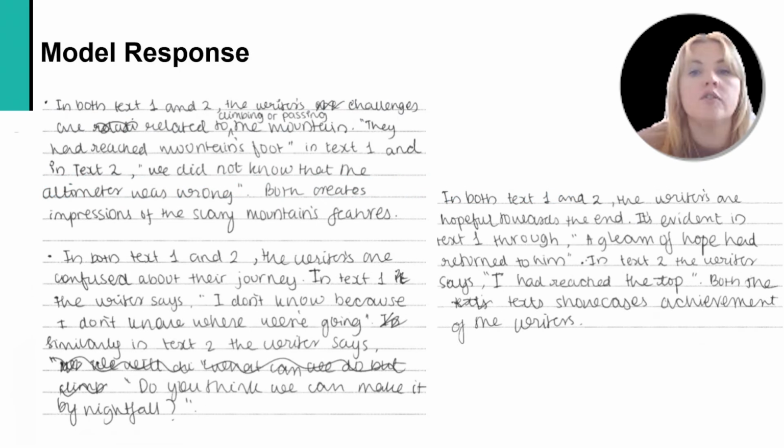On screen, we can see a response that was written by a student in their actual exam. This was a full response. The student achieved a level 4 response overall for their answer. Pause the screen to read their response.